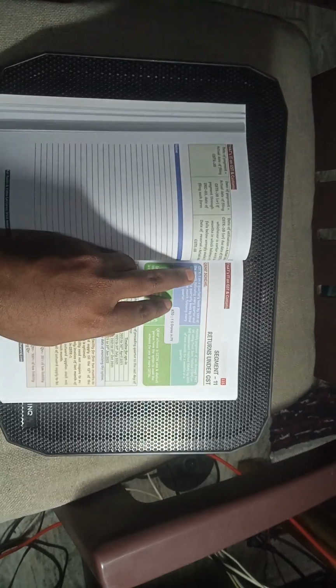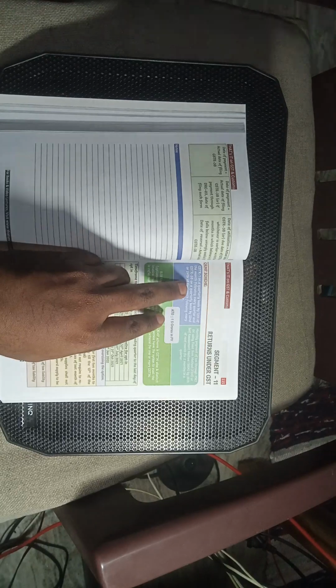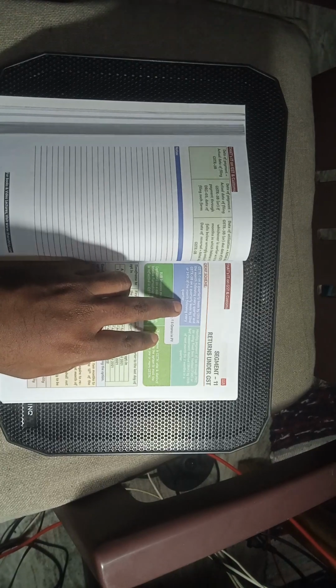QRMP scheme. GSTR-1 is filed on a quarterly basis by the 13th of the month following the quarter, and GSTR-3B is filed quarterly on the 22nd and 24th of the month following the quarter. Monthly payment of tax through PMT-06 using the fixed sum method or self-assessment method by the 25th of the month.